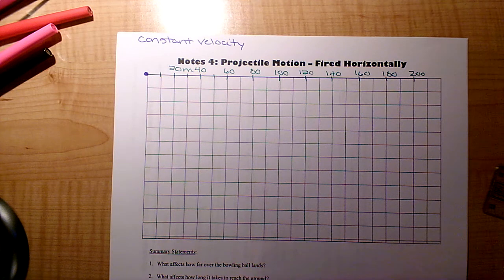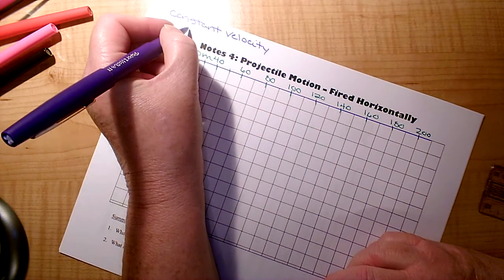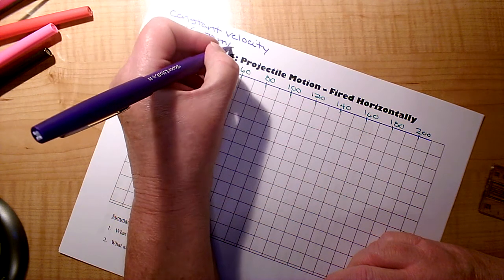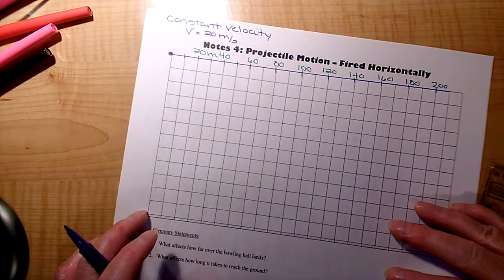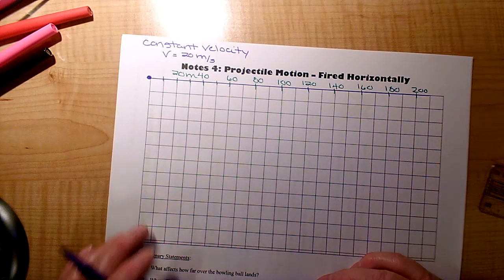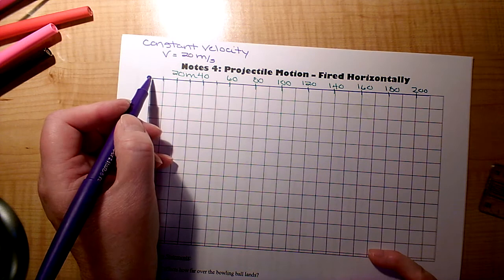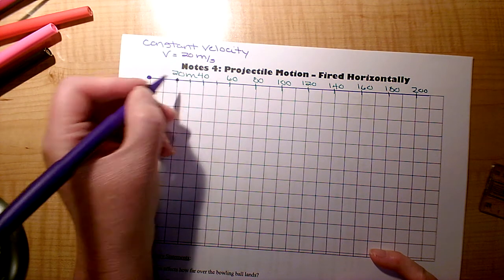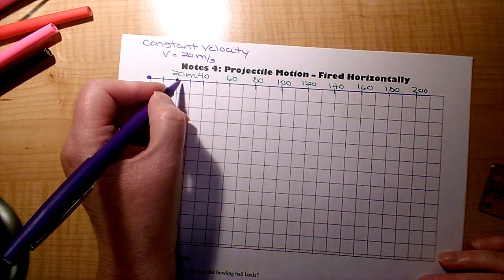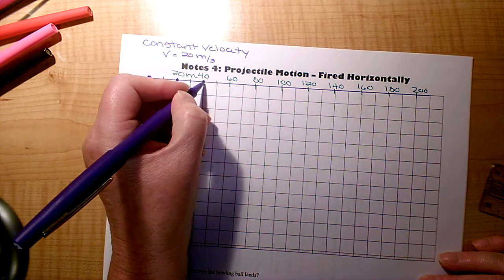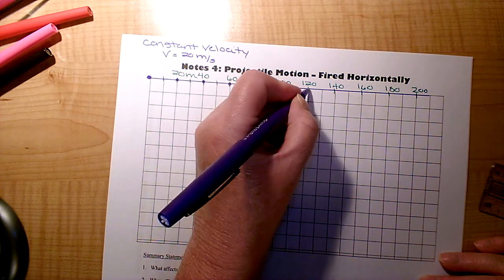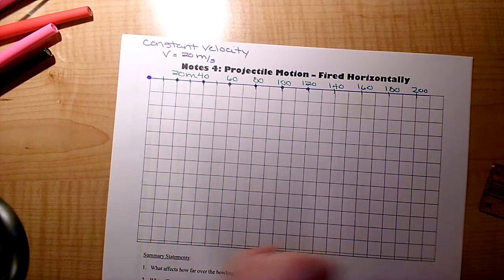Okay, so quite simply, to review constant velocity, I am going to roll my bowling ball with a velocity of 20 meters per second. Honestly, it's a really fast bowling ball, but we're not going to talk about that. So if I rolled my bowling ball, after 1 second, it would go 20 meters. So I'm going to put my bowling ball at the 20. And after 2 seconds, it would be at 40 meters. After 3 seconds, it would be at 60 meters. I can keep going across like this, because I'm going 20 meters every second.